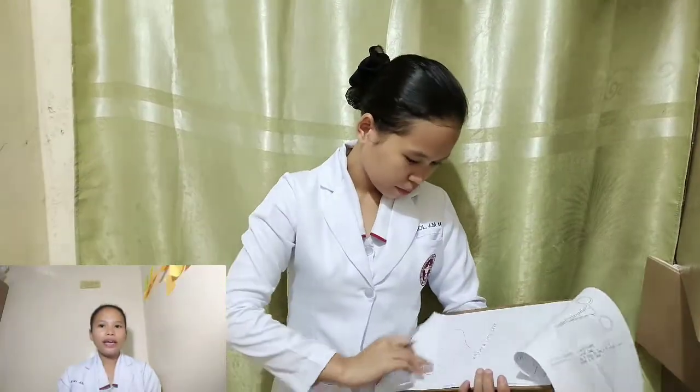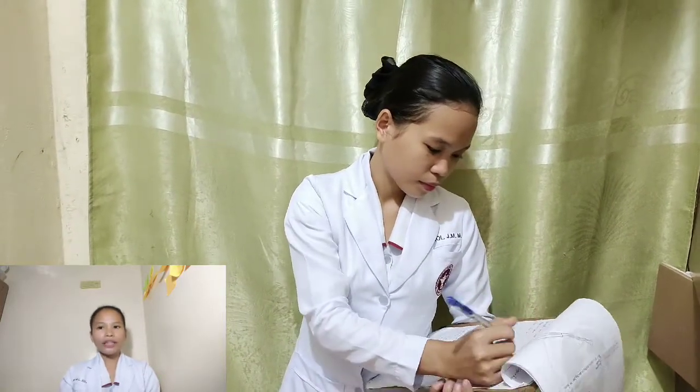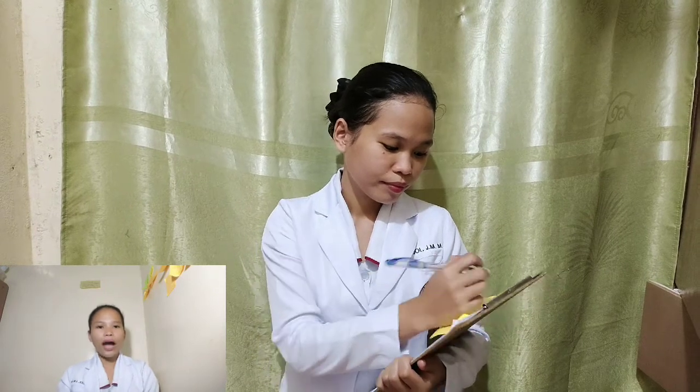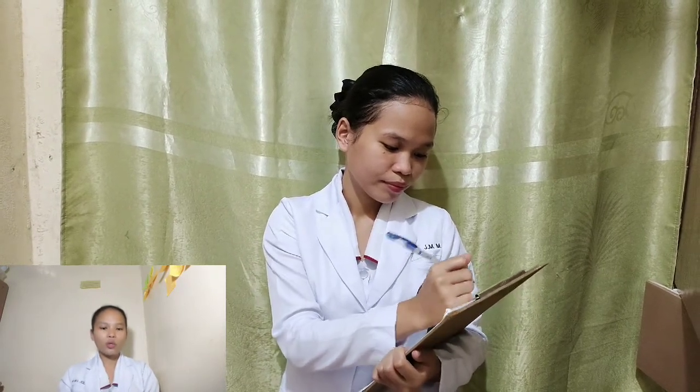Record the amount of fluid infused on the input or output record sheet and on the chart if necessary. Include the type of solution used, time, and reason for discontinuing the infusion and the client's response. This ensures accurate documentation of the client's response.